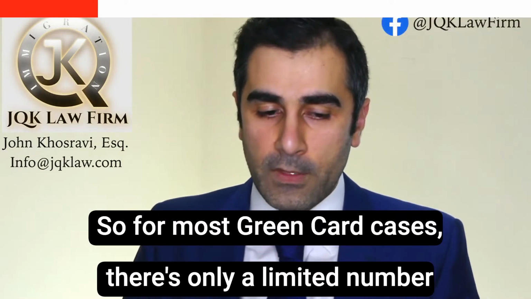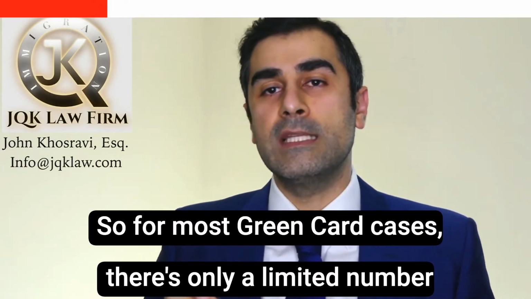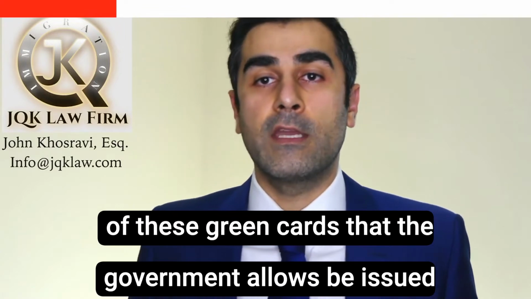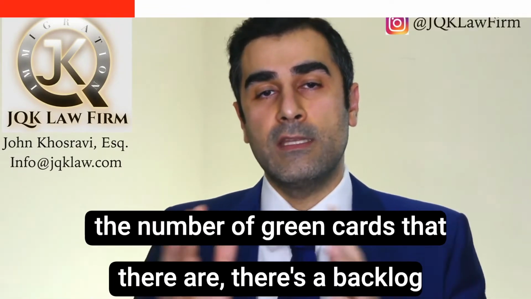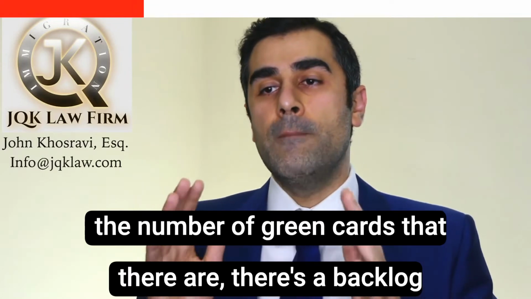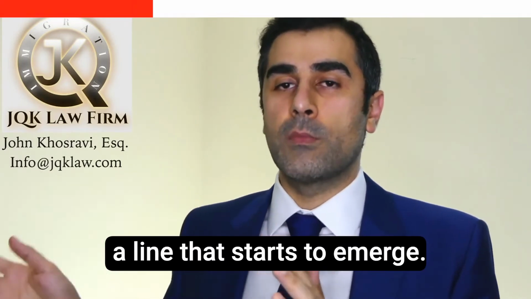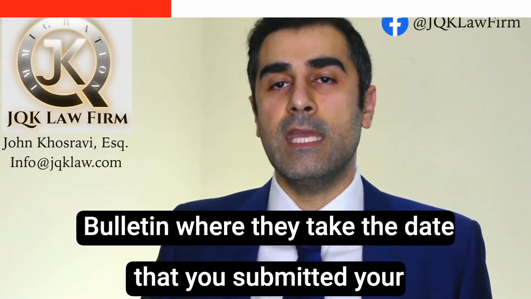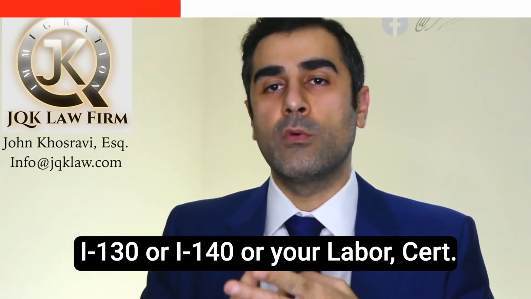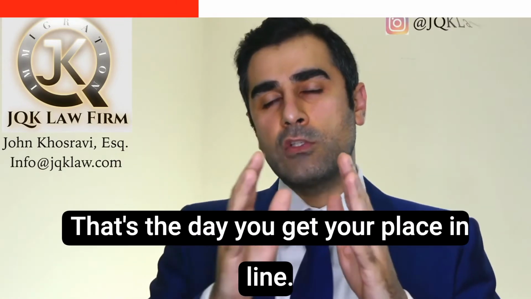For most green card cases, there's only a limited number of green cards that the government allows to be issued every year. Because of that, there are more requests than the number of green cards, so there's a backlog, a line that starts emerging. So they created something called the Visa Bulletin, where they take the date that you submitted your I-130 or your I-140 or your labor cert for employment-based cases. That's the day you get your place in line.